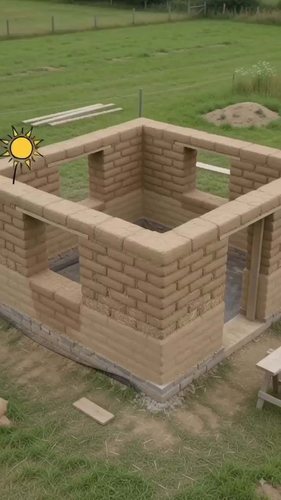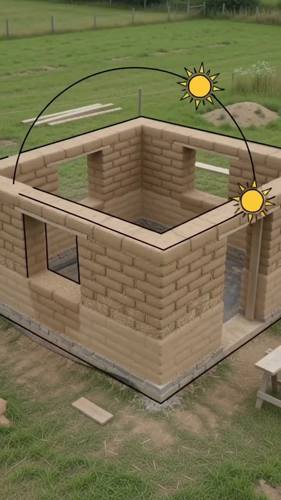Welcome to Lesson 15. Let's observe the sun's path. We use site drawings to maximize natural light, so always plan ahead. Next, we'll test our soil.